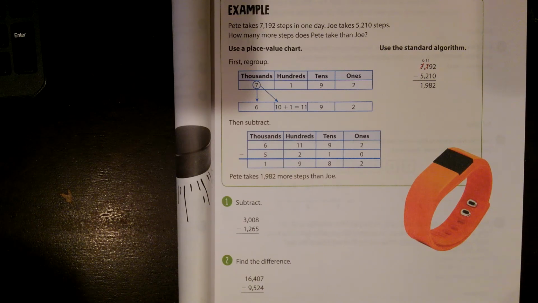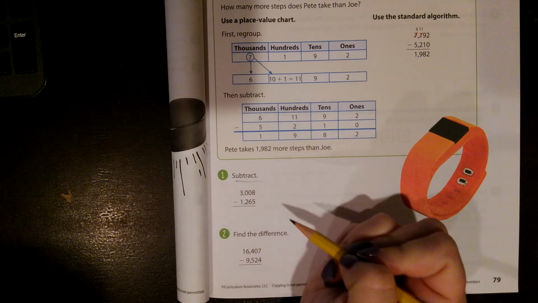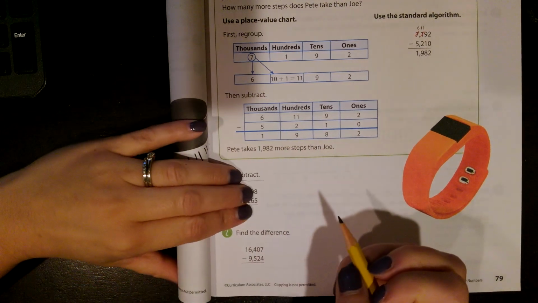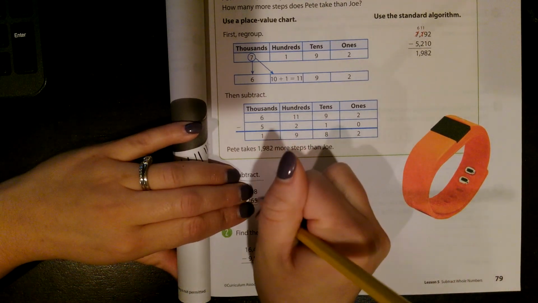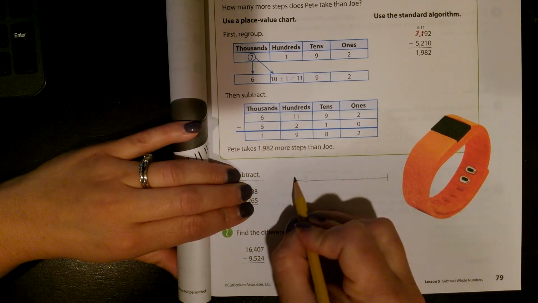Okay, these are correction pages for page 79 and 80. So we are subtracting. Okay, so we're going to start in our ones place. 8 minus 3. Okay, let's draw our number line out over here.